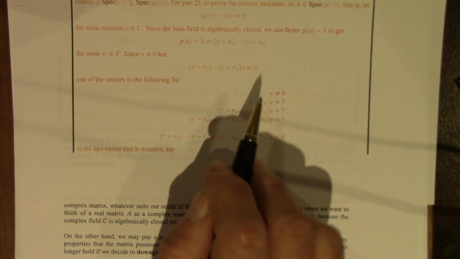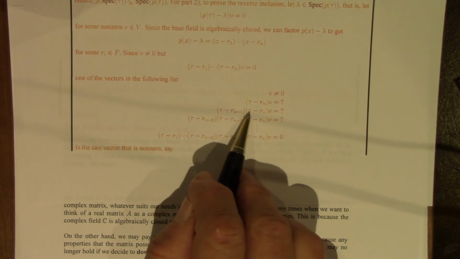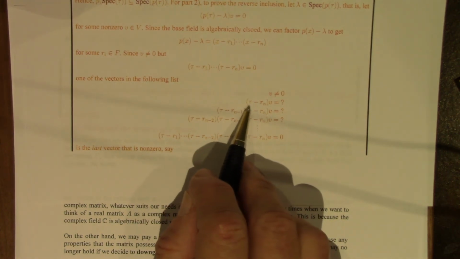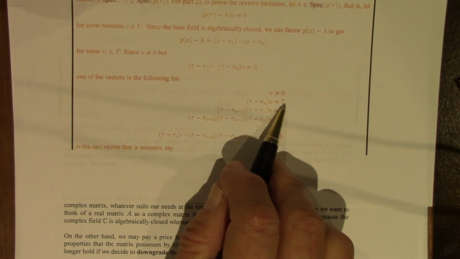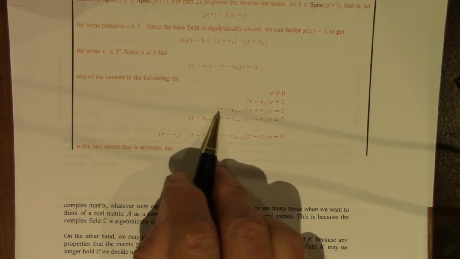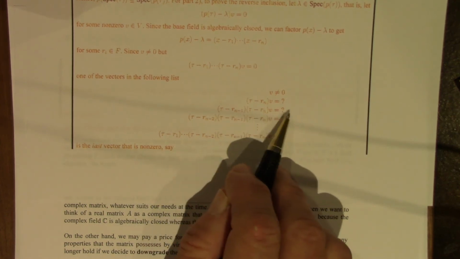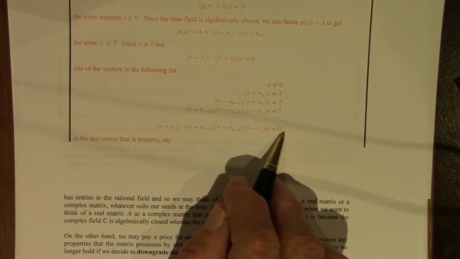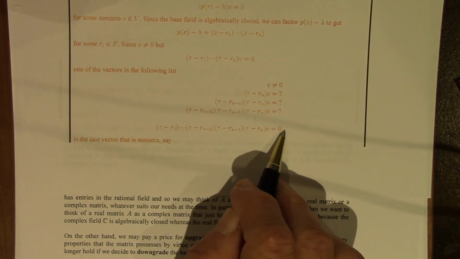So if we start with our non-zero V and start applying these linear factors with X replaced by tau, this is the last one, tau minus R n applied to V. I don't know whether that's 0 or not. And then I apply tau minus R n minus 1 to that previous vector. Still don't know. But when I get all the way down to here, I know it's 0. So the first vector is non-zero, the last one is 0.